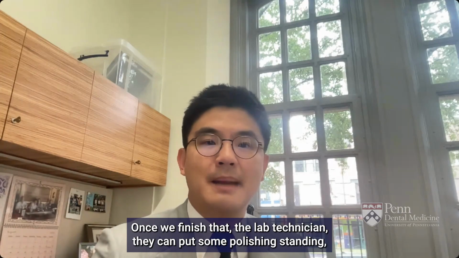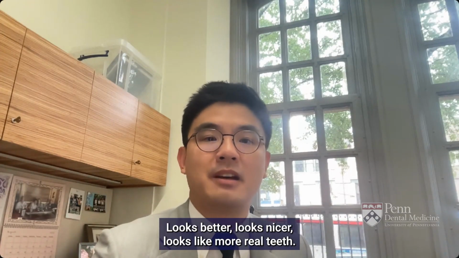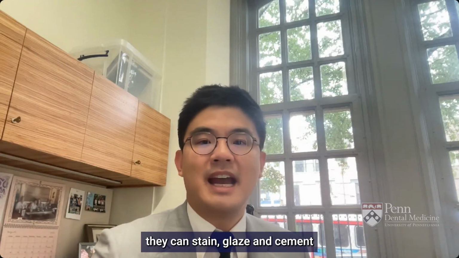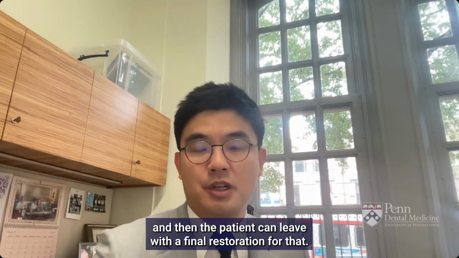Once we finish that, the lab technician can do some polishing, staining, to make the tooth look better and nicer, like more real teeth. They can stain, glaze, and cement, and then the patient can leave with a finished final restoration.